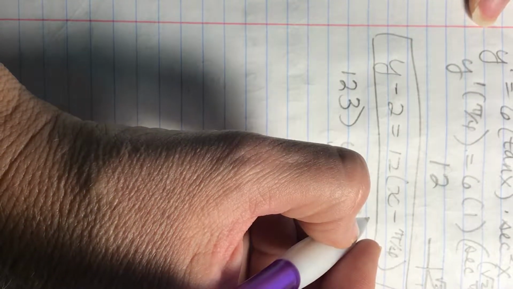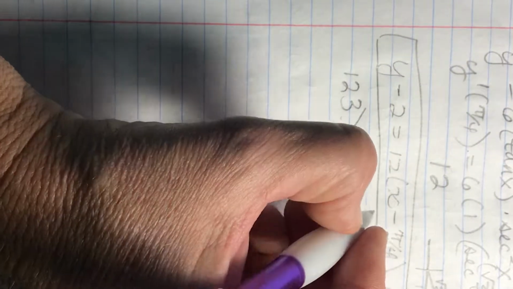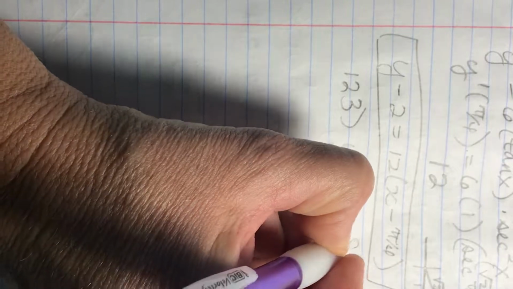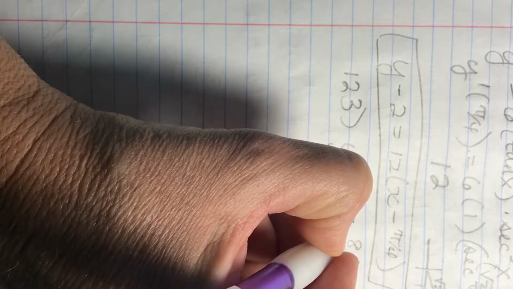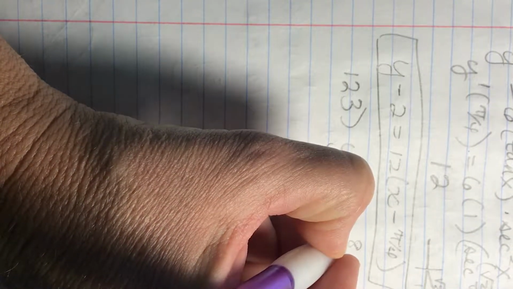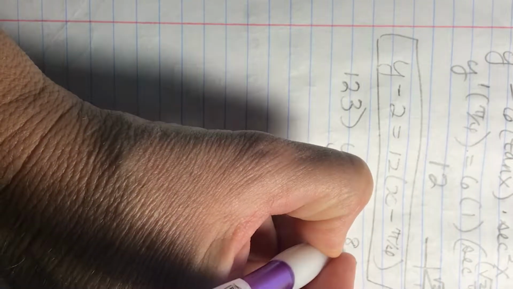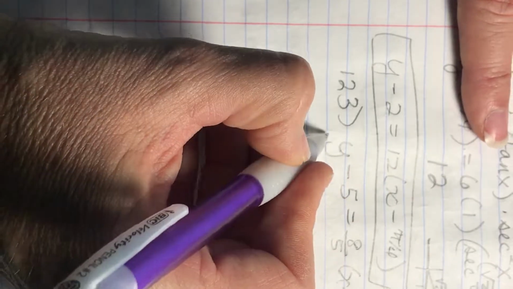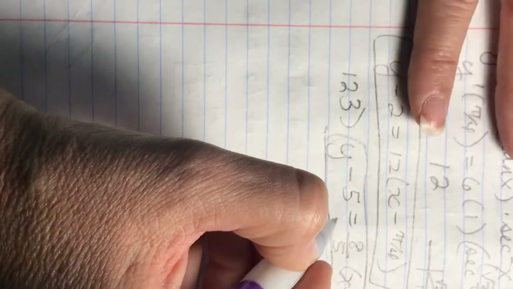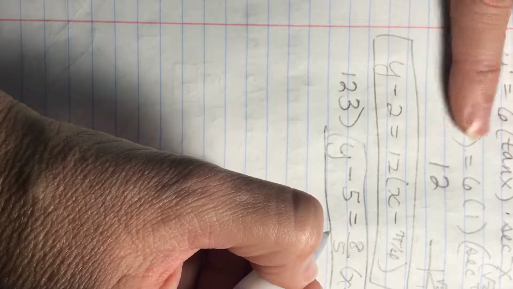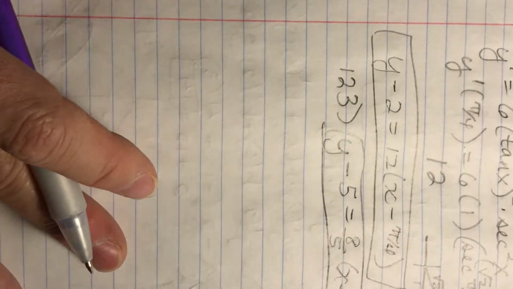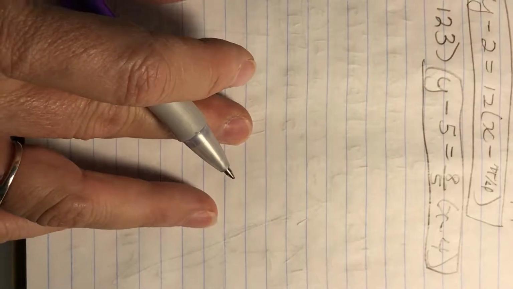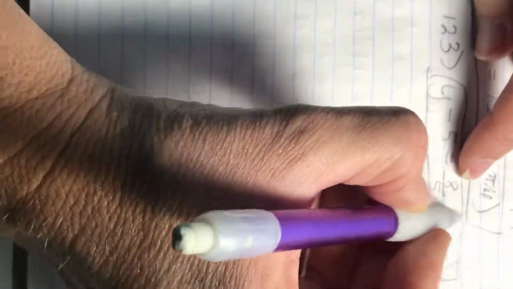5y minus 7 equals 0, or whatever equivalent. Y minus 5 equals, what was the slope? 8 over 5, you said? Or was it 5 over 8? 8 over 5. Y minus 5 equals 8 over 5 times x minus 4. The back of the book did not put it this way, and they didn't even put it as regular slope-intercept form, right?